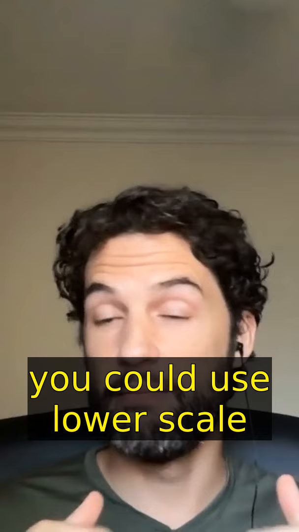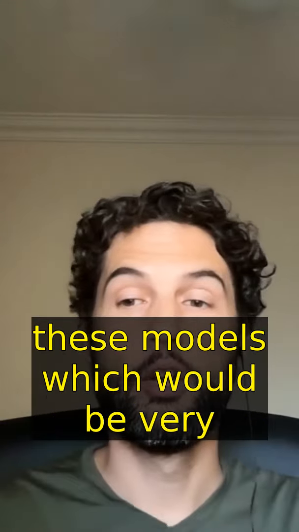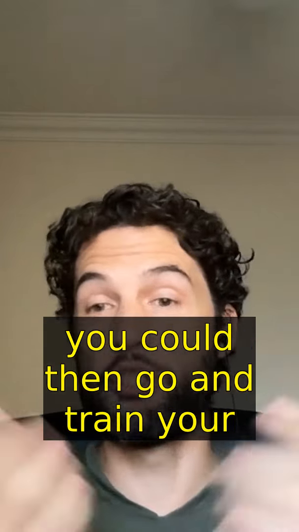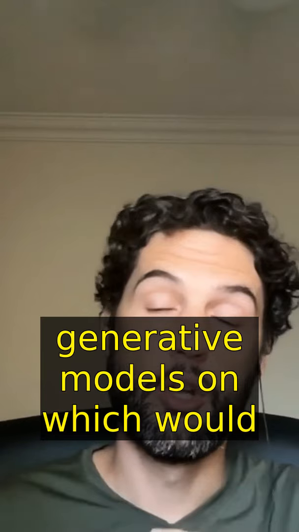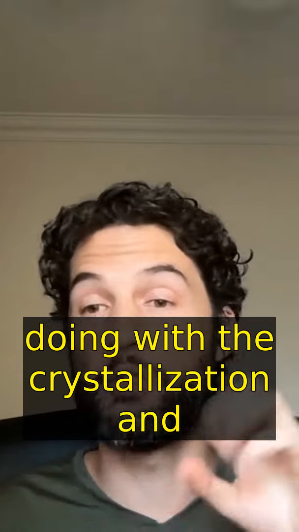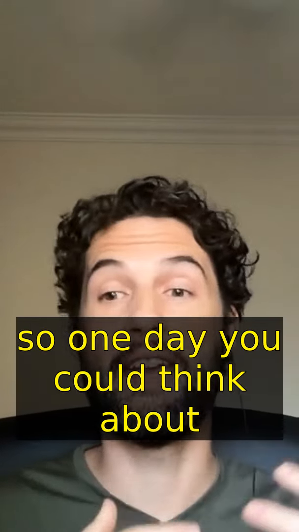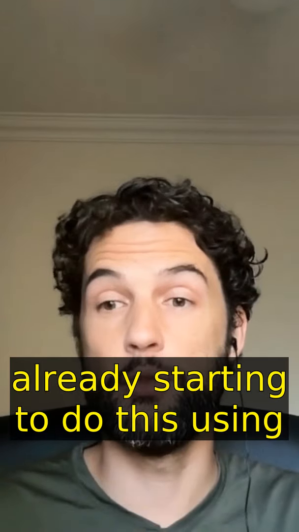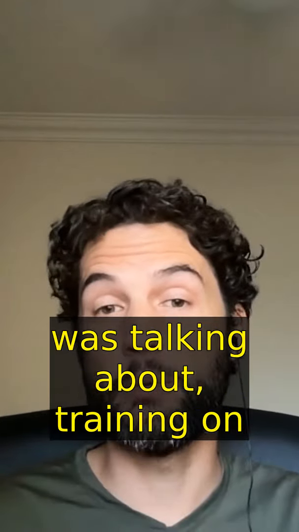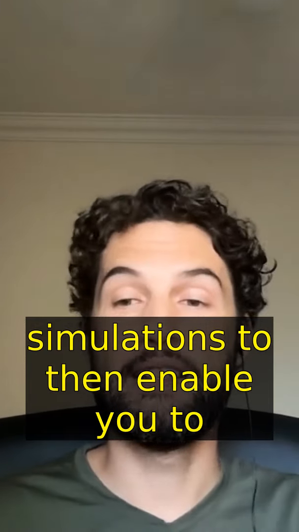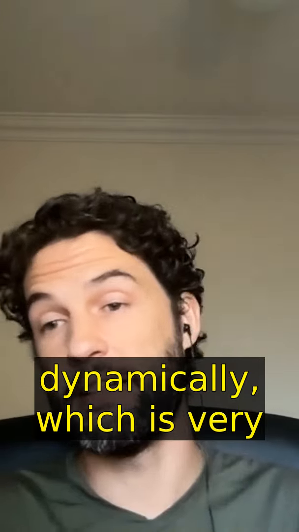Whereas if you could use lower scale simulation to extract that information, you could plug it into these models, which would be very useful. And then the other thing you could do is generate training data sets this way, which you could then go and train your generative models on, which would be great as well. And then there's also this coarse graining thing I've mentioned, which is what I was doing with the crystallization. And so one day you could think about simulating how proteins fold with time. And in fact, people are already starting to do this using some of the approaches that Amelie was talking about, training on all atom molecular dynamic simulations to then enable you to look at how proteins fold dynamically, which is very exciting.